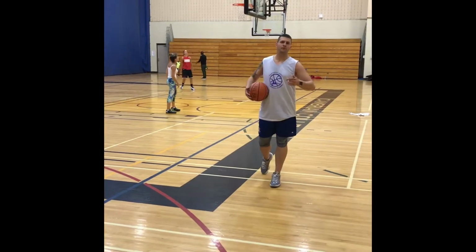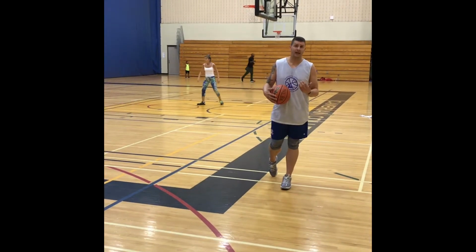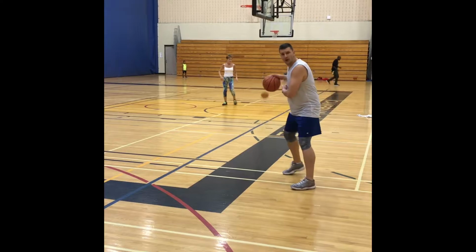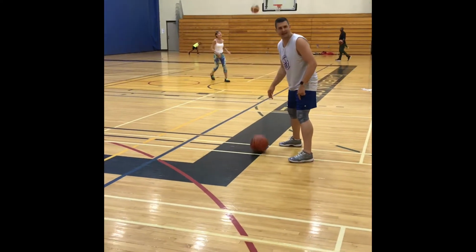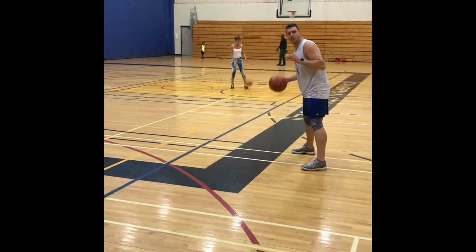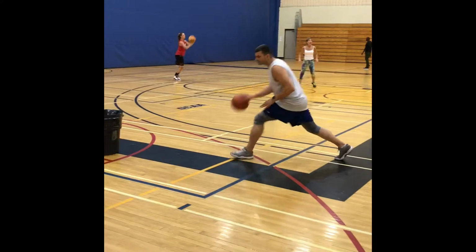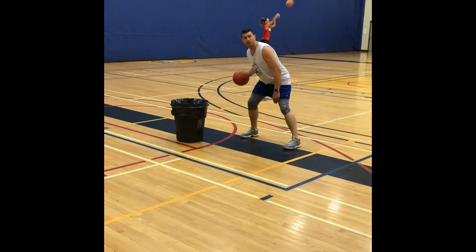Skip step is a great move to use coming off of the screen, but it will work at almost any time in the game. So right now, the ball's on my outside hand. I'm going to skip or hop with my inside foot. That's my left foot. It's also the same foot that I'm going to land on. So it's a 1-2 landing. So as I skip, 1-2. As that second foot hits, so does the ball.